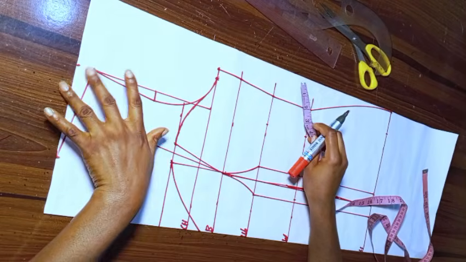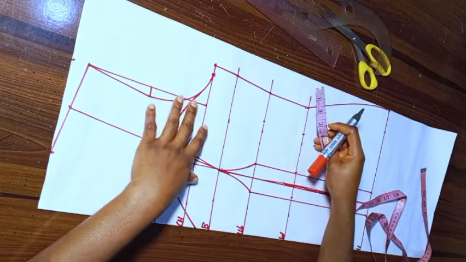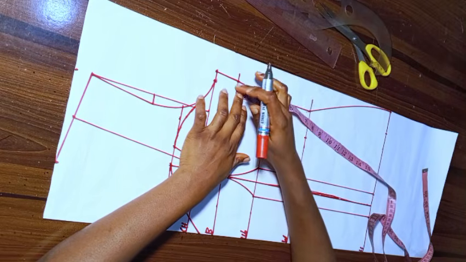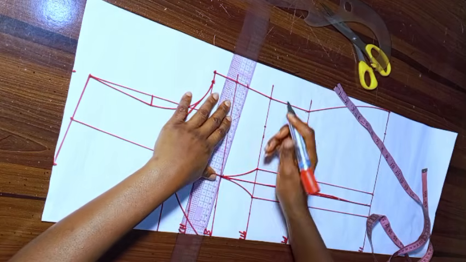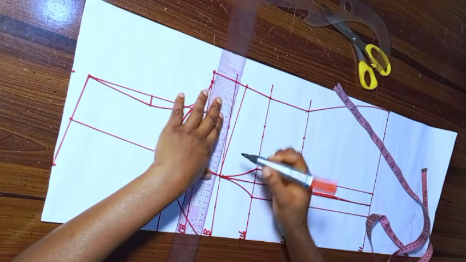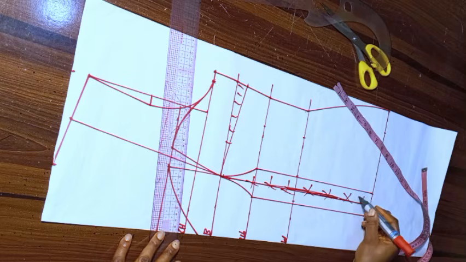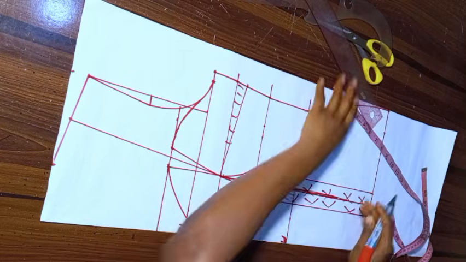So next, I'm making use of a side dart. For your side dart, use the difference between your shoulder to waist of your back and that of your front. So mine is 1 inch. Came down by 1 inch from the bust line and I connected to my bust point. So all this part I'm shading is going out.